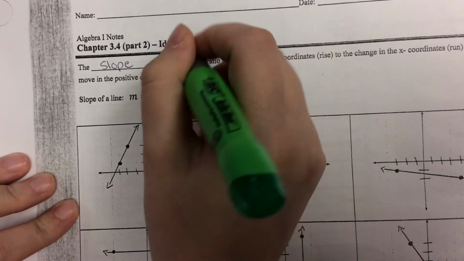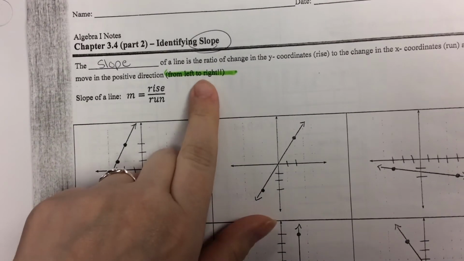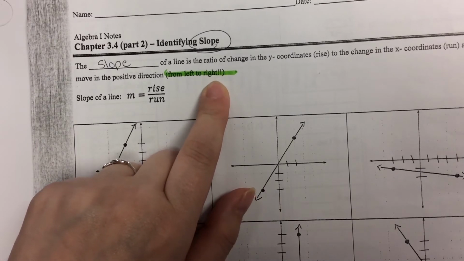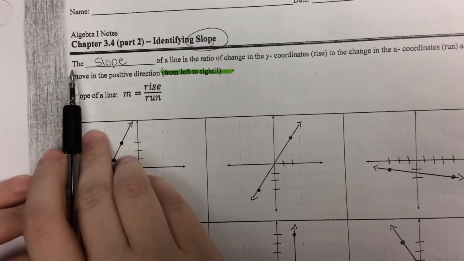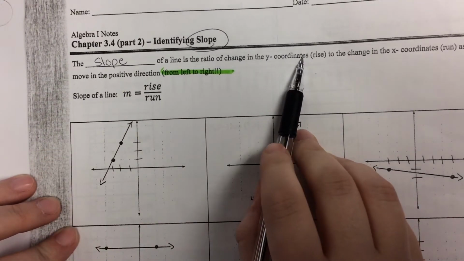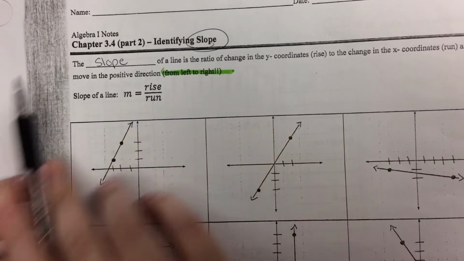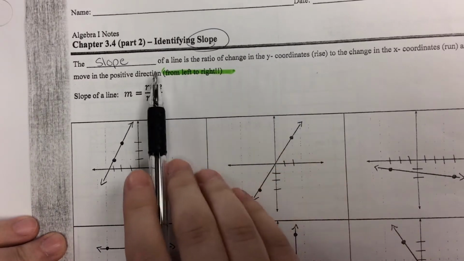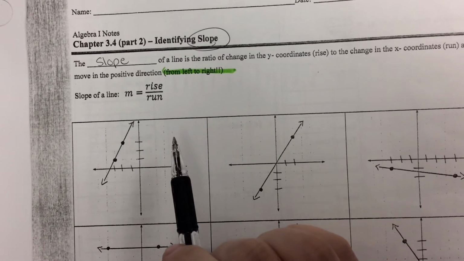From left to right, meaning that our run is never going to go to the left. We're always going to go to the right, okay? Just like when you're reading a book, you read from left to right in this direction. Just like I just read this sentence. I wouldn't read this sentence backwards. Coordinates y, the, in change of ratio, the is line a of slope, the. That makes no sense at all. So it makes better sense to go from left to right when you read, and the same thing with math when we're talking about slope. You need to go from left to right, always, okay?